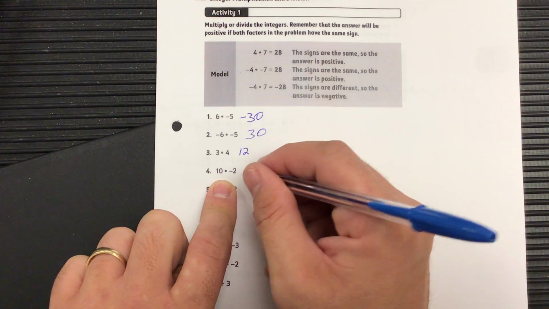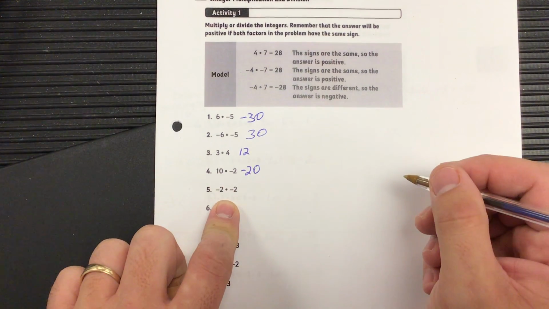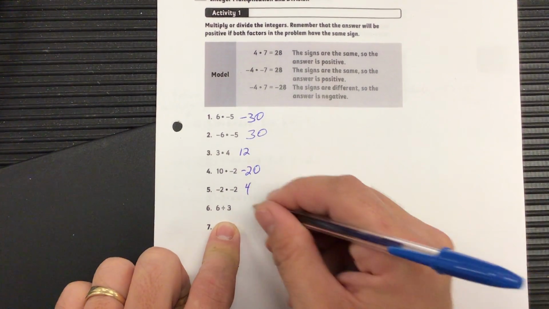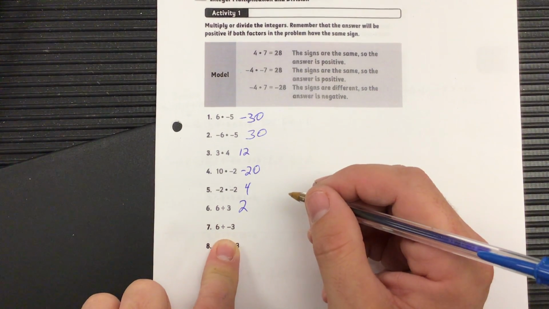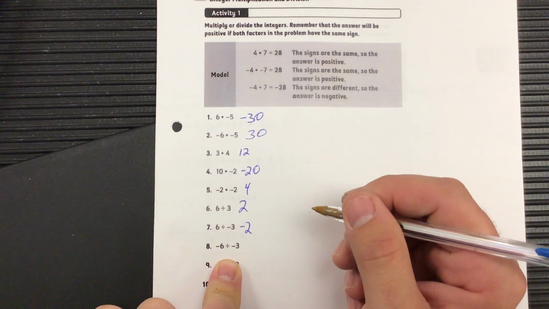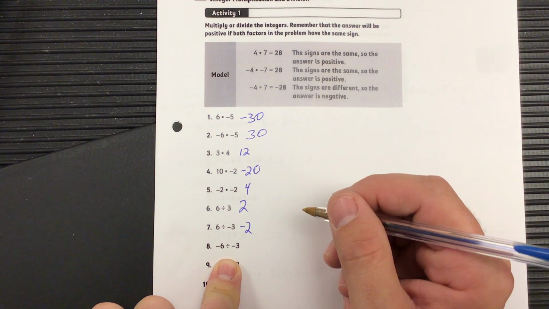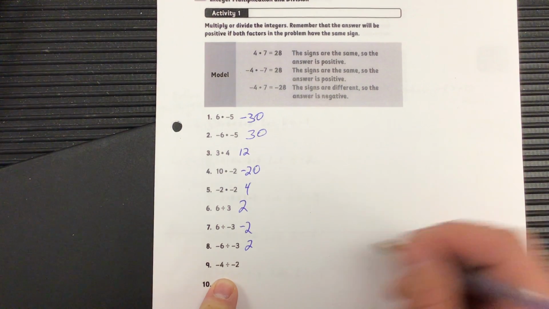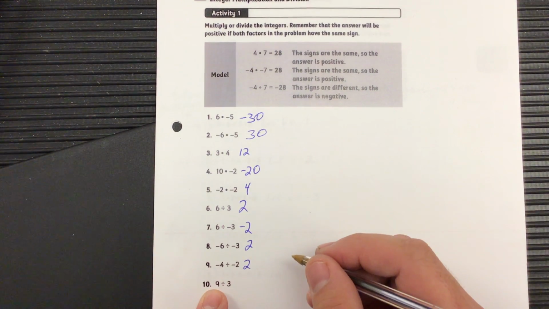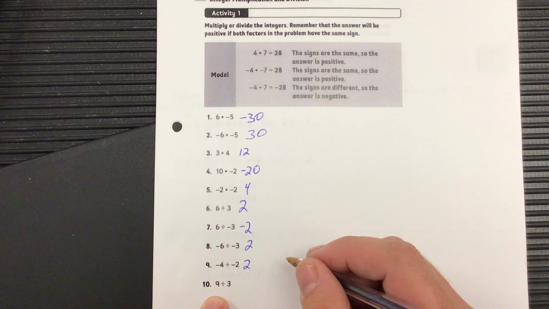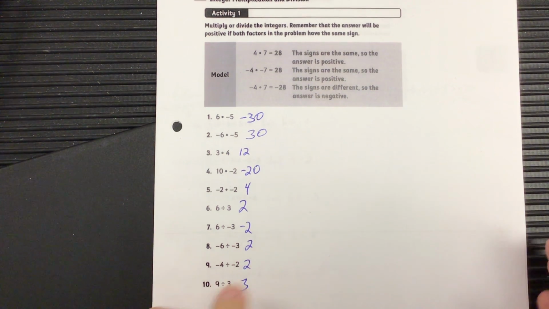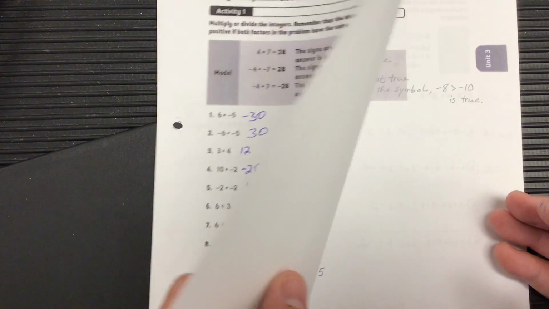Negative 20. 4. 2. Negative 2. Negative 2. 2. And 27. Oh, dividing. 30. Correct. We were on a roll. Yep, we were. All right.